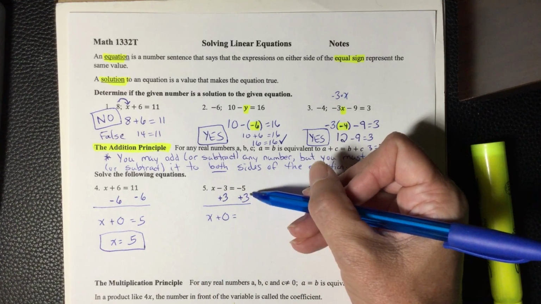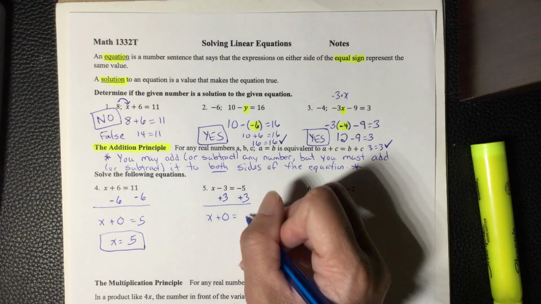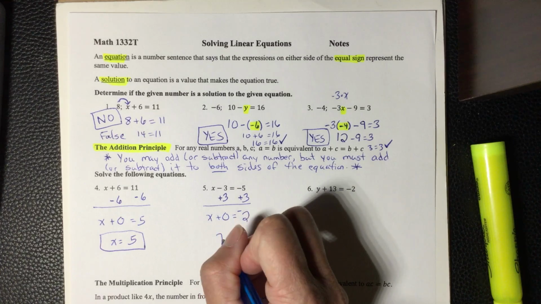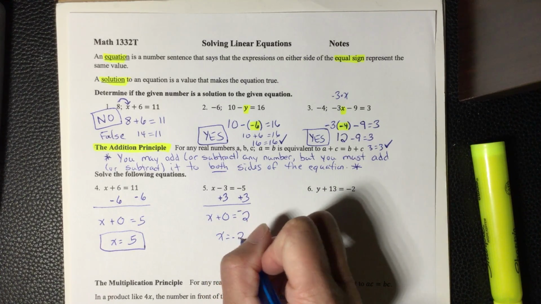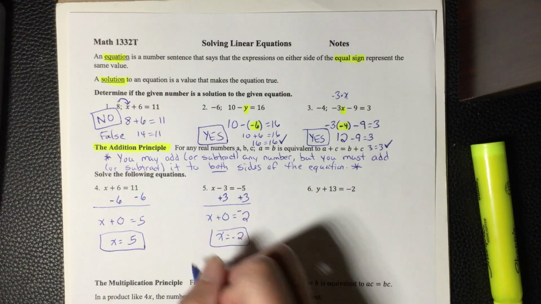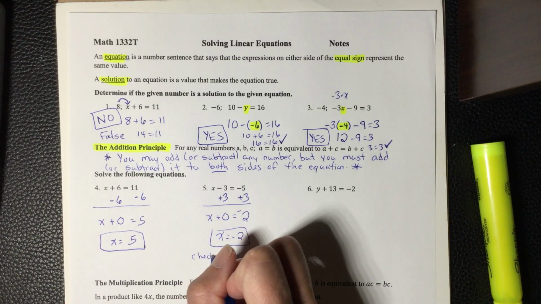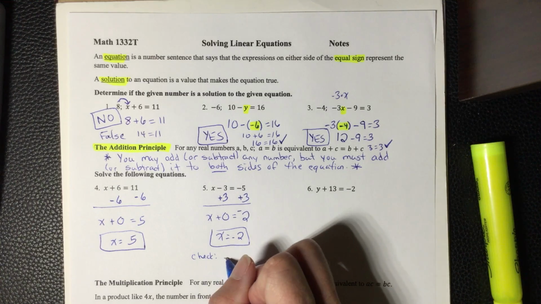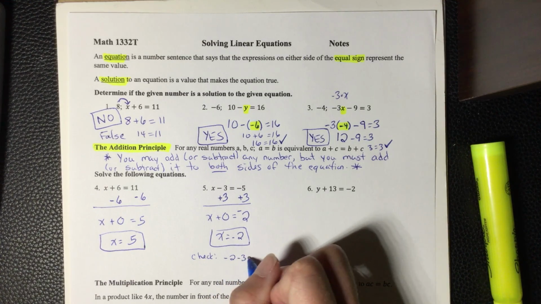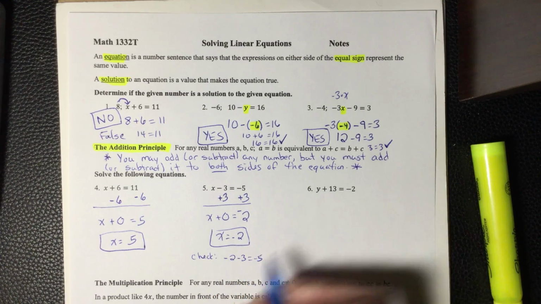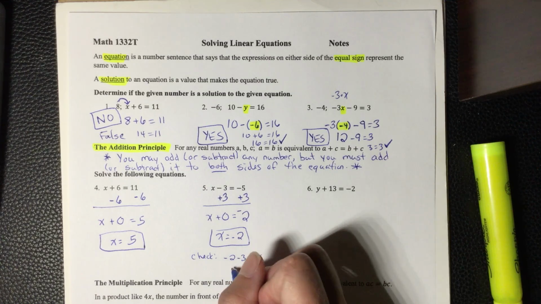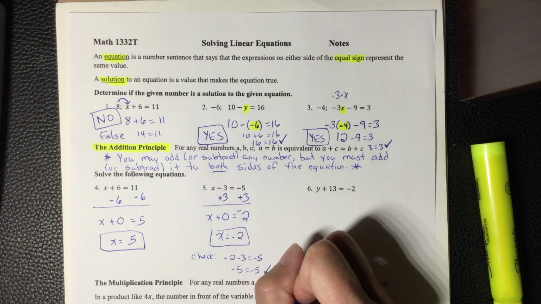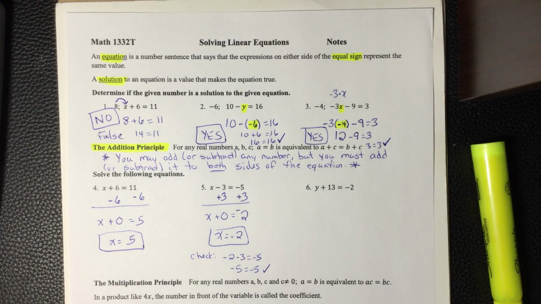Here are your integer rules. I have to subtract since the signs are different, keep the sign of the larger number, and I get x equals negative 2. If you want to do a check, you can always go back and take that number and plug it in for x. That would be negative 2 minus 3 equals negative 5. On the left, the signs are the same, so we add and keep the sign, and we can just verify that that gives us a true statement.